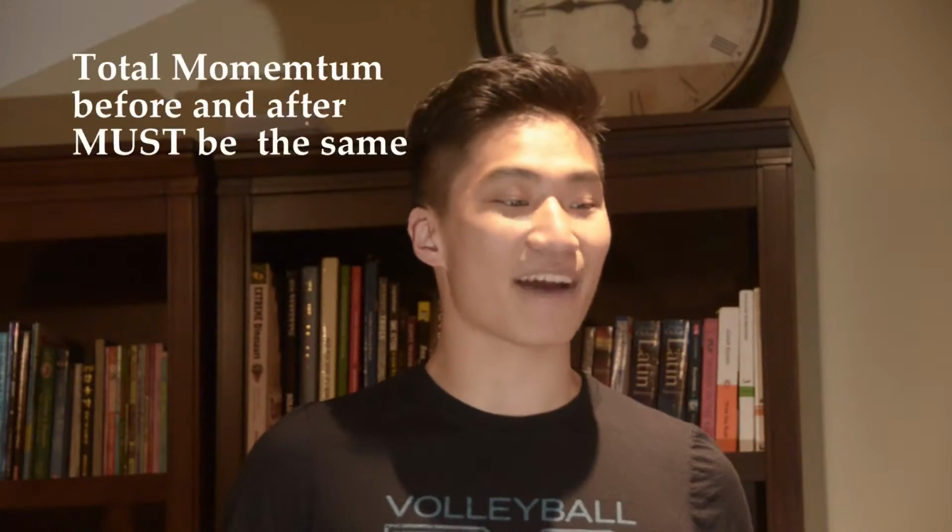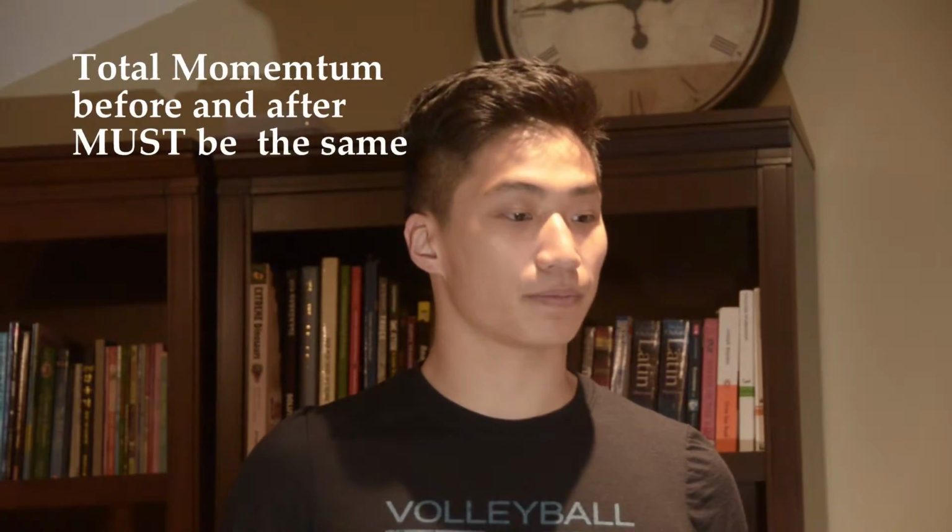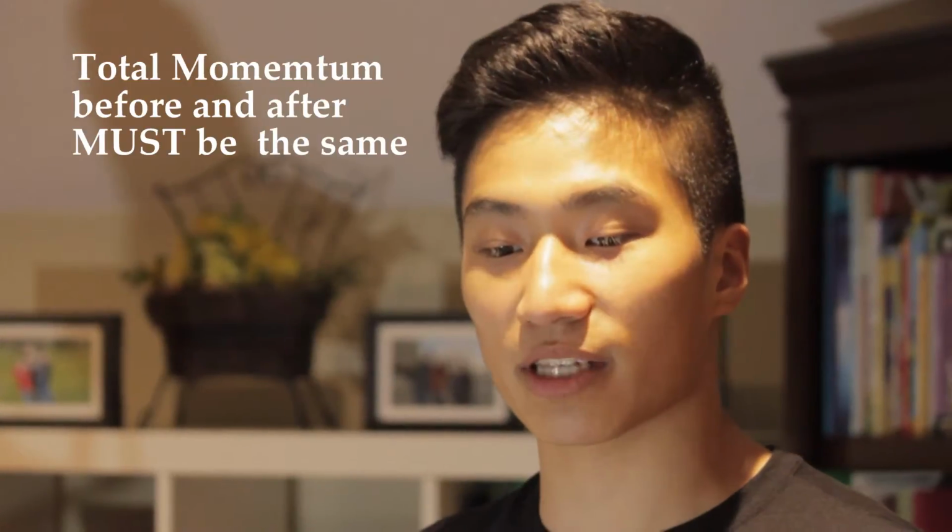In a closed system, momentum can neither be added nor removed. What is a closed system? A closed system is a system where the objects cannot be influenced by external forces. That means that the total momentum before and after a collision must be the same. Let's look at another example.